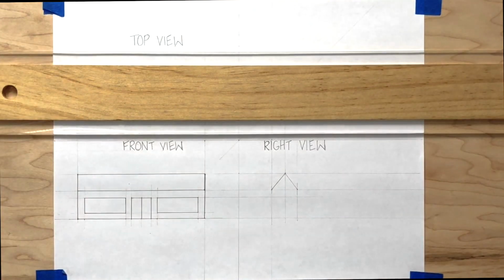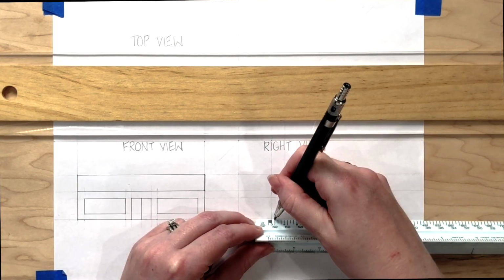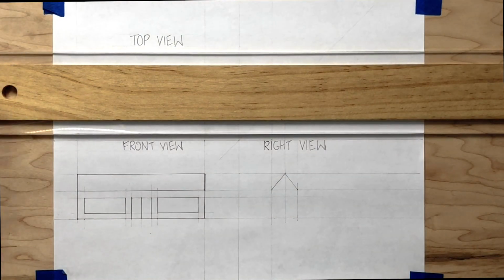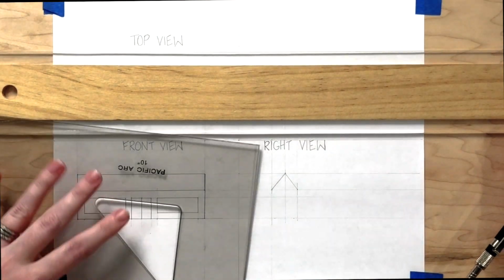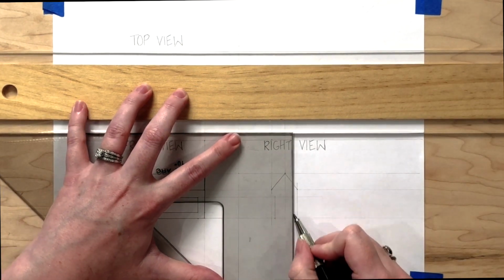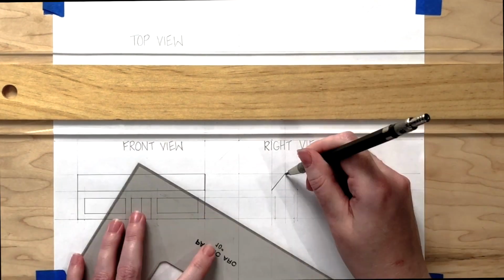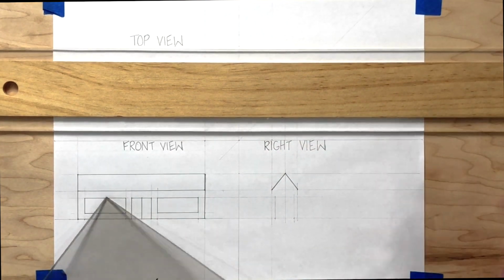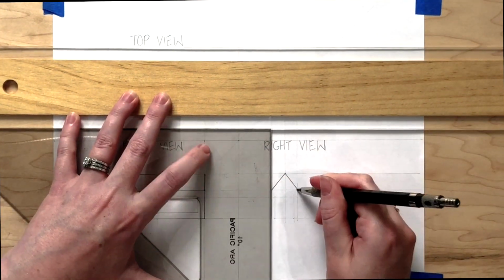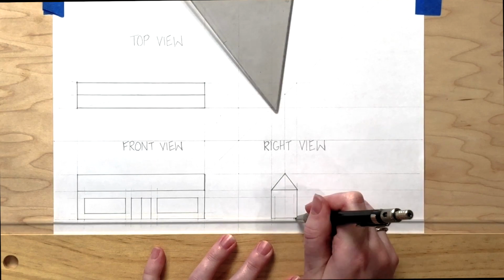The last step is to use appropriate measurements on the isometric drawing in your scale ruler to mark the location of the door. It is 1 foot inward on either side of the house. From that mark, use your triangle to connect both sides to the height of the door. Finally, darken the visible lines of what we see in the right view: the roof, wall, and door.